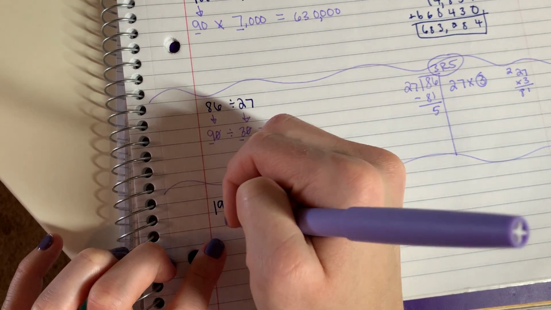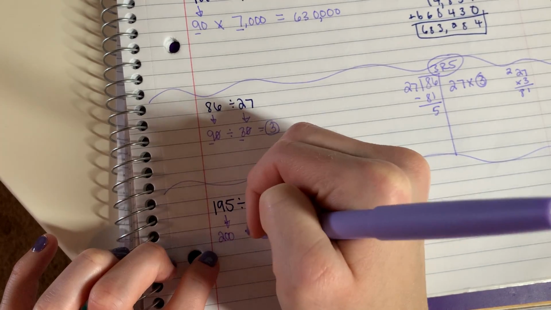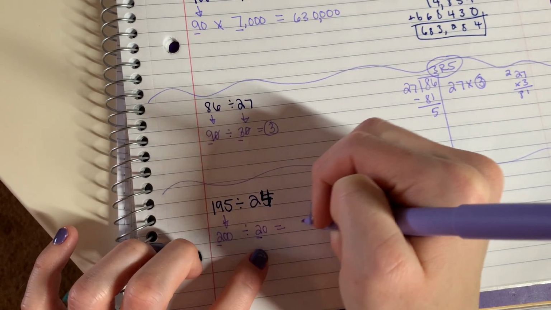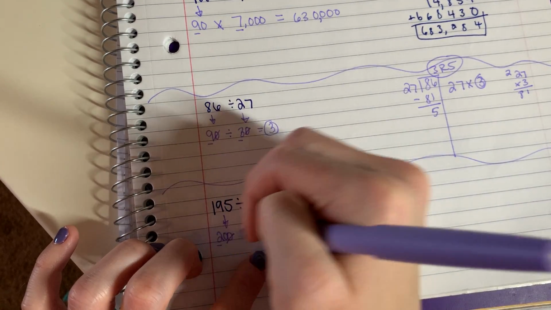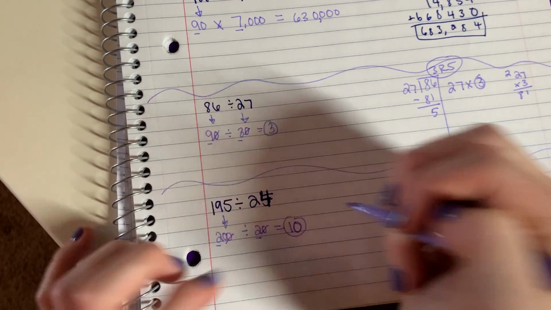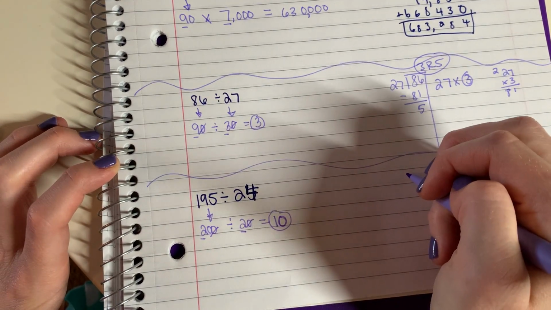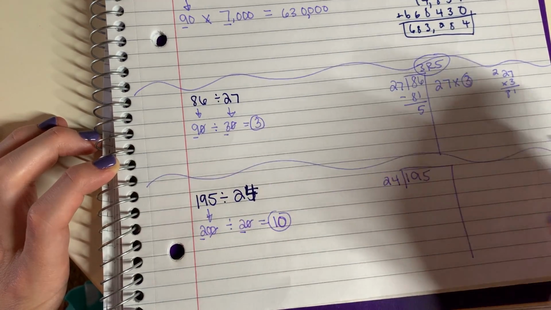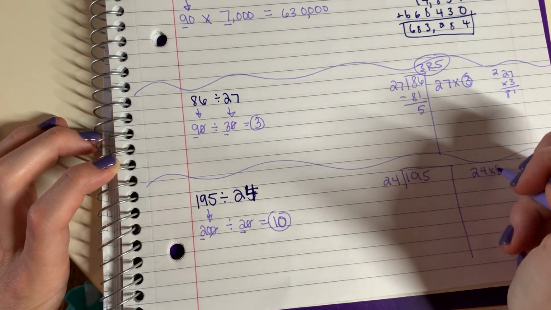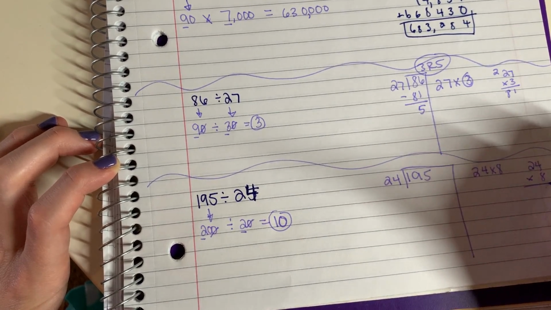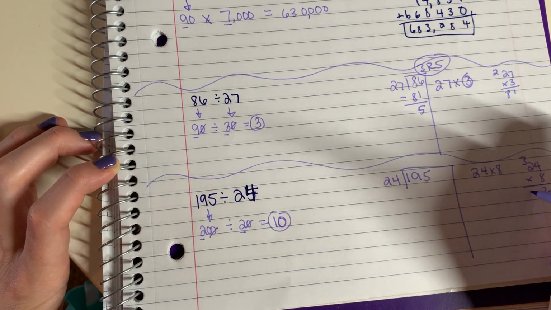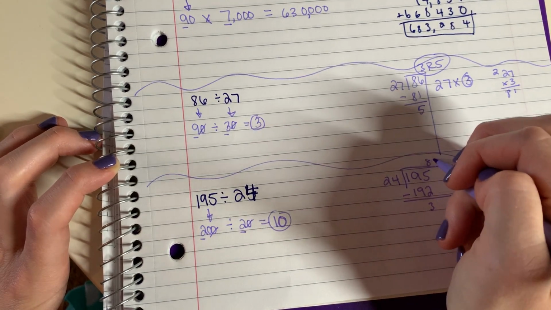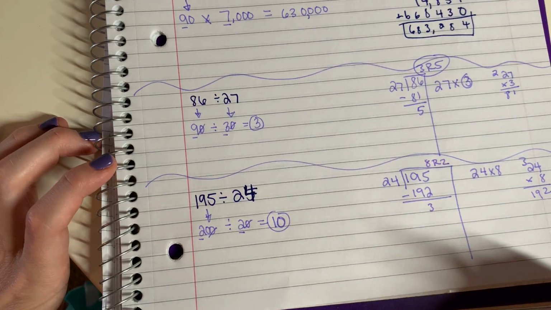All right, 195, I can round that up to 200. 24, I can round that down to 20. 2 divided by 2 gives me 1. The zero crosses out, keep 1, and I get 10. Okay, I can check this with my division. Let's do 24 times 8. So I have 8 remainder 2. That's pretty close to 10.